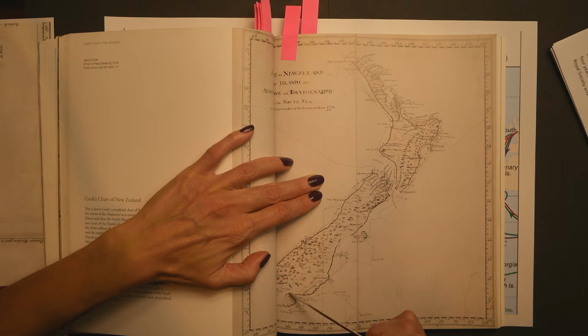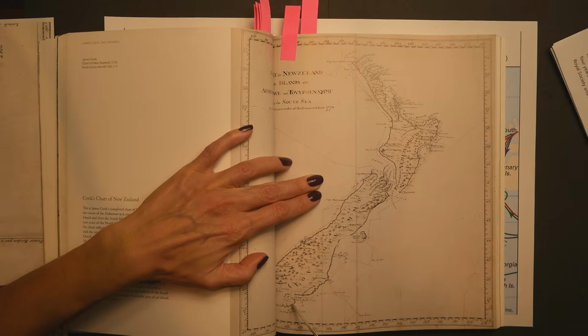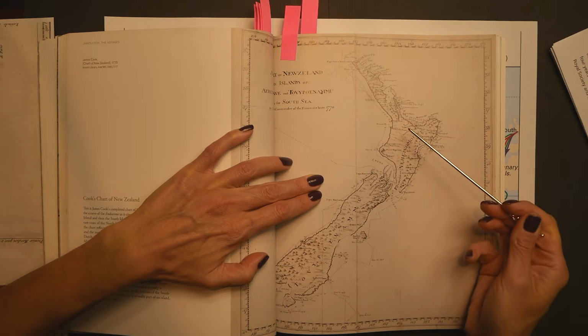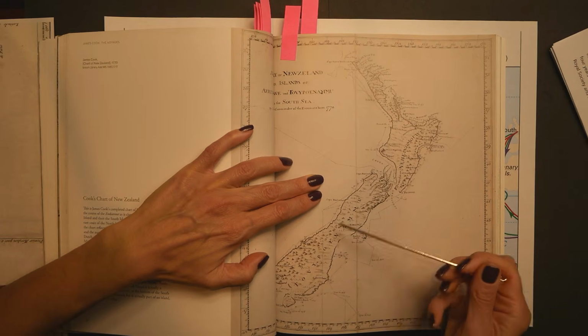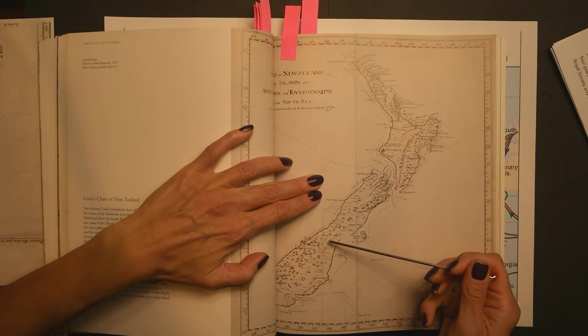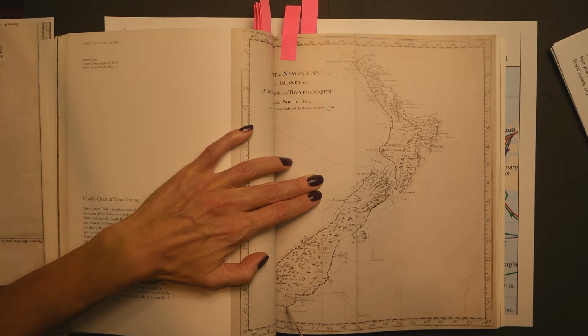Here he identified this part as a peninsula, but that is actually Stewart Island. This is the 3rd island in the row that you see on every map, and there is a channel here.